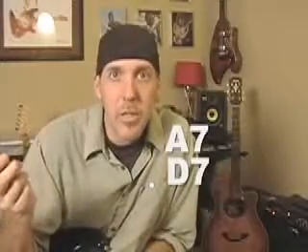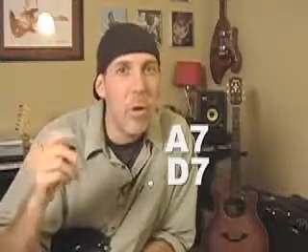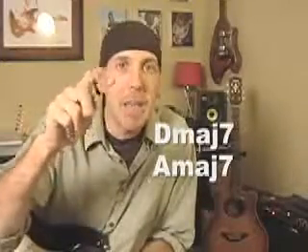Okay, so what are you going to do? These chords are in all kinds of popular songs. You're going to see them. And when you see them written out, you'll see a letter like A with a 7 next to it. A7. That's an A seventh chord or A dominant seventh. D7. That's a D7 or D dominant seventh. Usually just called D7.